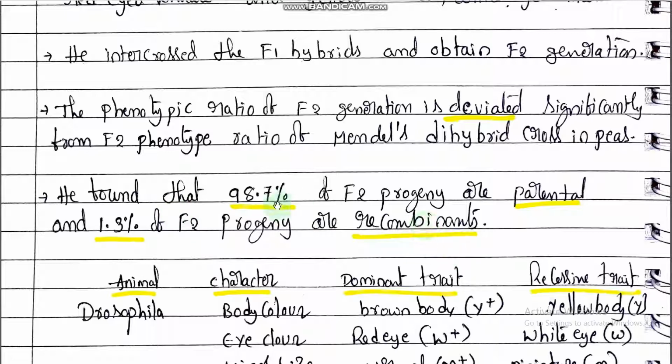That means what? Very little recombination takes place in this scenario. Why very little recombination? The reason we discussed earlier: the genes are closely presented, tightly linked. Whenever genes are tightly linked, there is no crossing over, or crossing over is very minute. So both the genes reach the same gamete. Whenever both genes reach the same gamete, obviously progeny similar to the parent characters are formed.